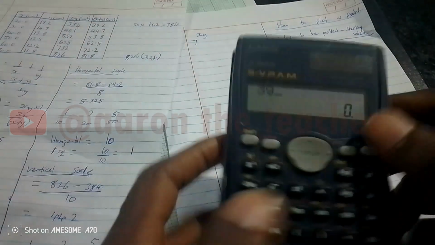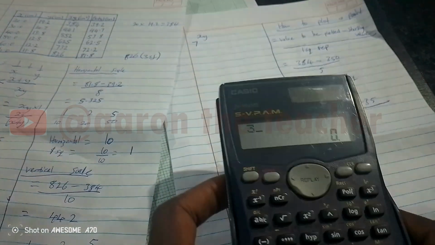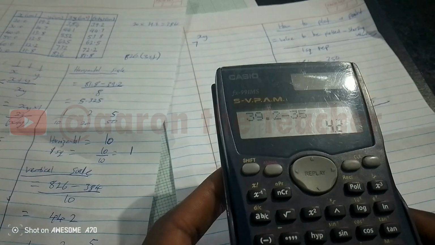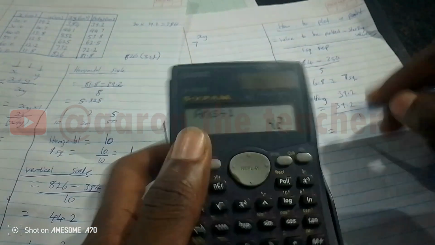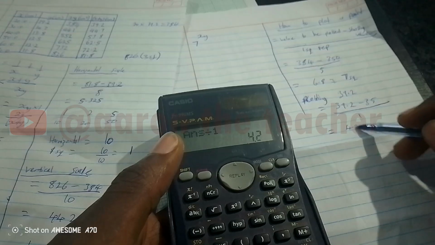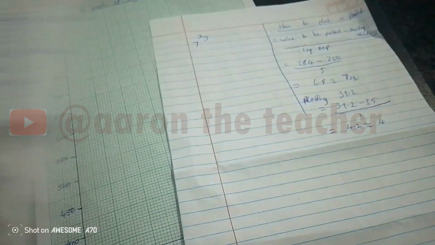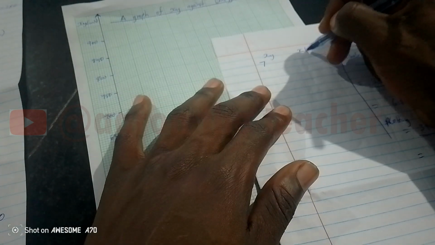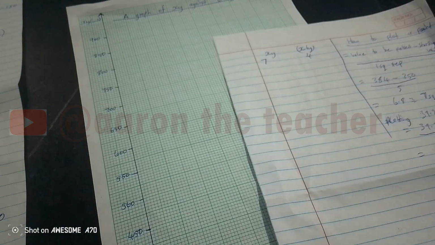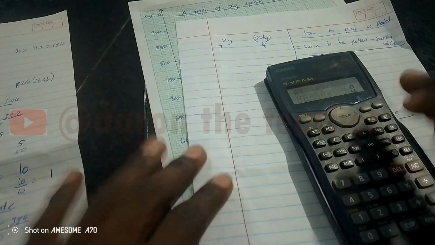And when I substitute, 39.2 minus 35, of course divided by 1, giving us 4.2. So I'm having 4.2, but I approximate them. Since this one is less than 5, I will plot 4 small squares. Meaning, I'm going to plot x plus y as 4 small squares. Please, you do the same for all of that.